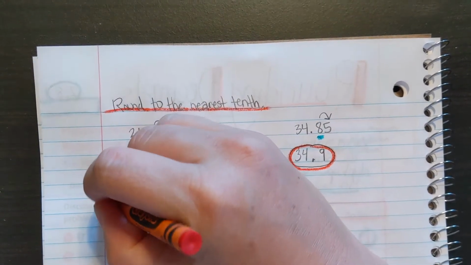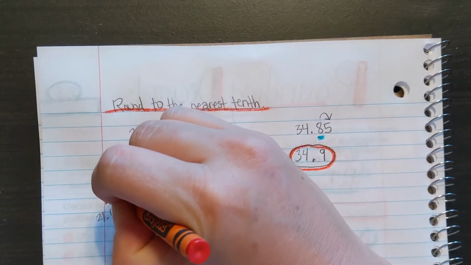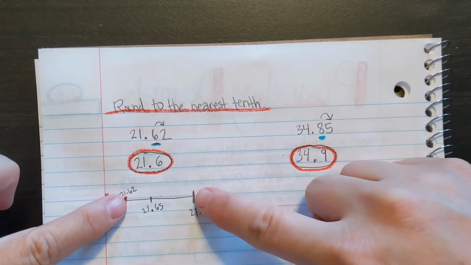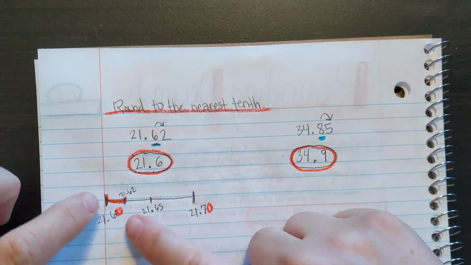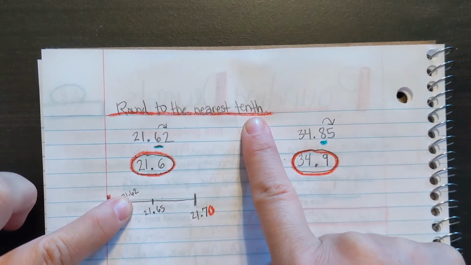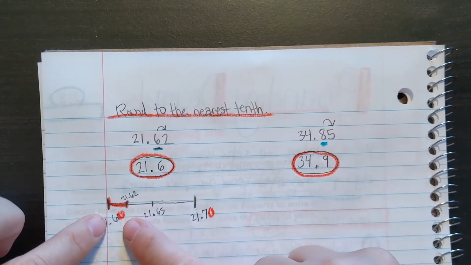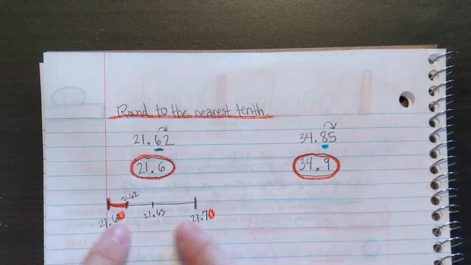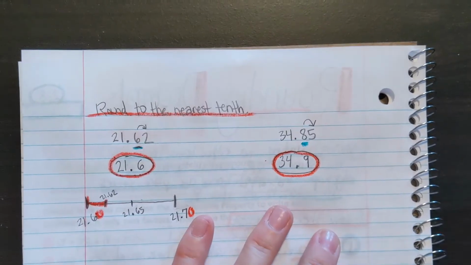So I'm just going to show you that in the color. See how close that was to 21.6 and how far away it is from 21.7? That is why 21.62 rounded to the nearest tenth, the closest number to it, is 21.6. I just added the zeros to help the number line make sense. So let's try it again over here.